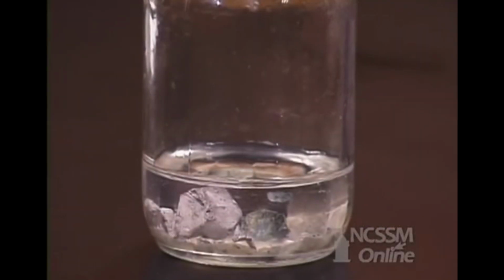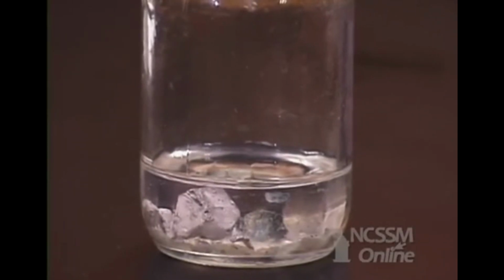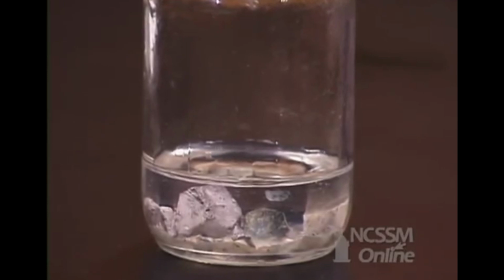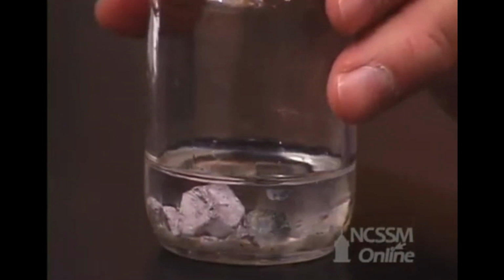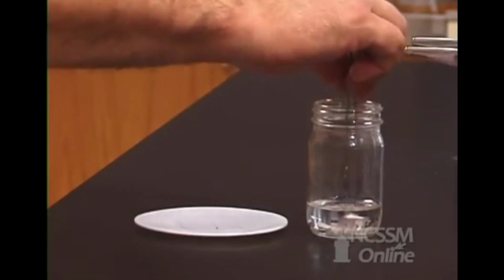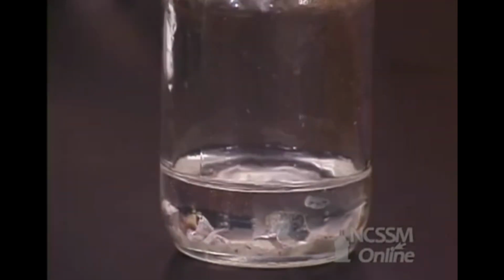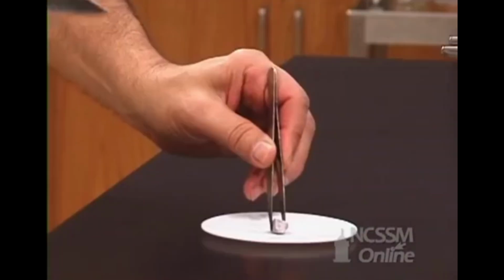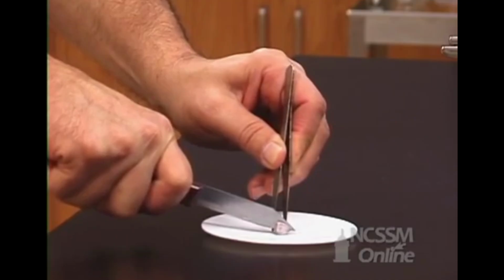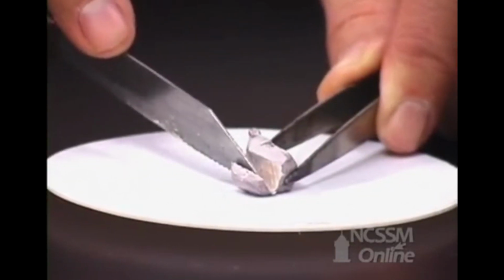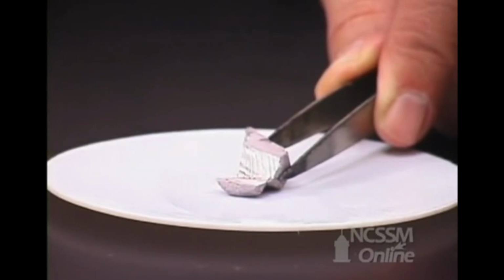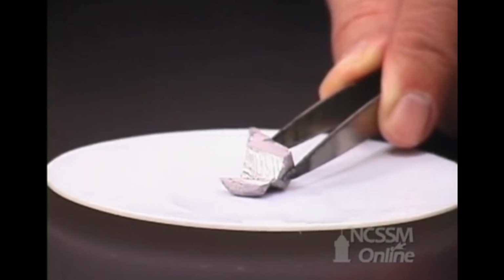We'll go down the column on the periodic table in Group 1 and look at sodium. Like the lithium, the sodium is stored in mineral oil to minimize reaction with the oxygen in the air. If we remove a piece of sodium metal, we notice that it's also coated over with an oxide coating. Group 1 metals become softer as you go down the column. The sodium is much easier to cut than the lithium. As we cut off the oxide layer, we can see the shiny metal underneath.